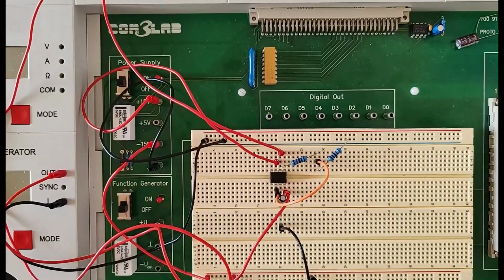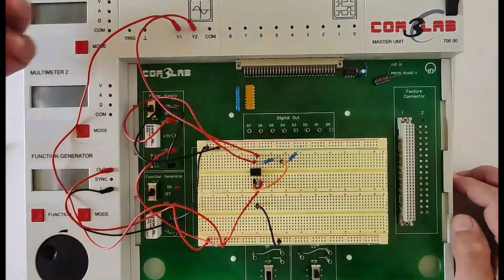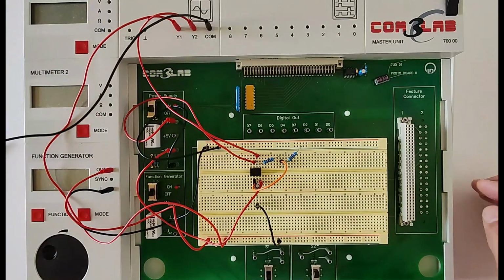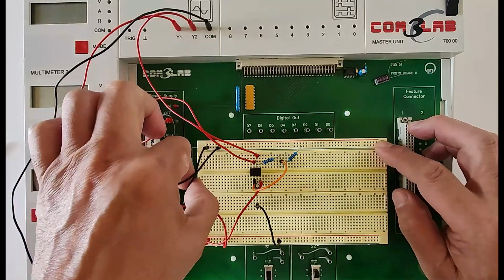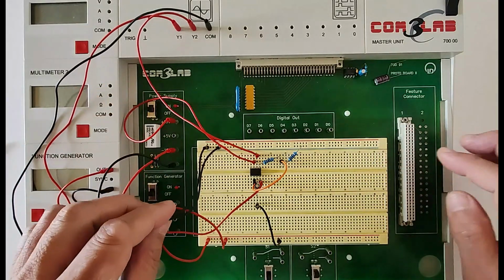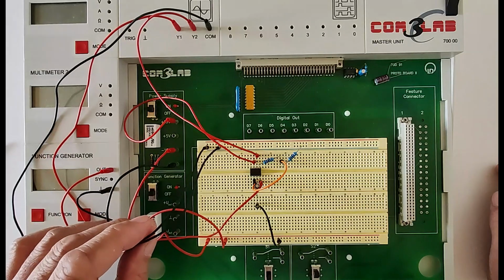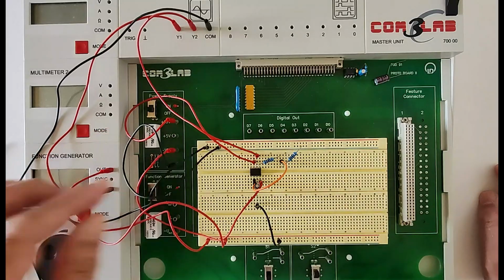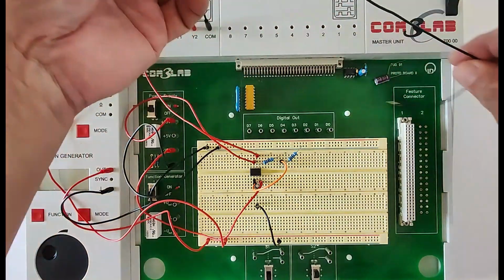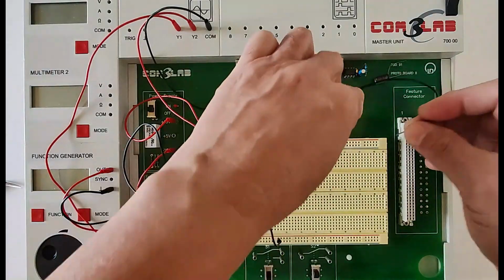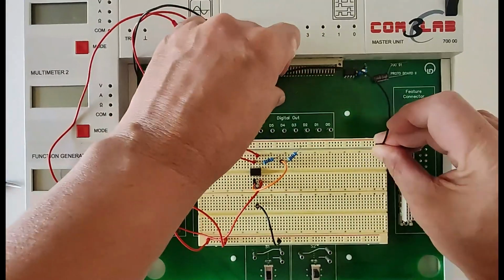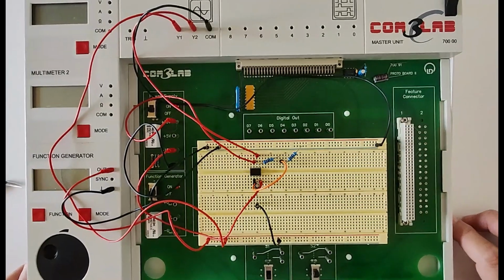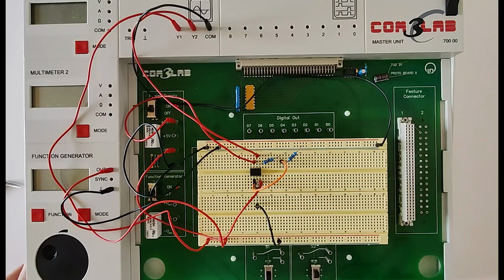Now, for the ground, the common pin of our oscilloscope, I'm going to connect it to the common connection where the ground of both the DC supply, the positive and negative 15-volt DC supply, and the function generator is connected, these two black wires here. So I'm going to connect it here on the top blue rail.